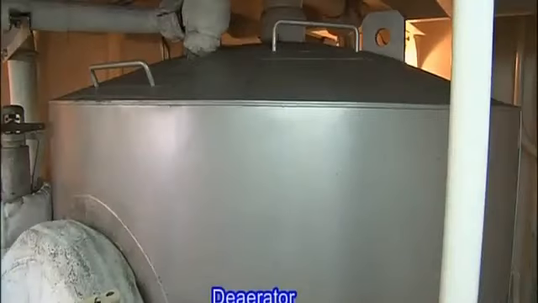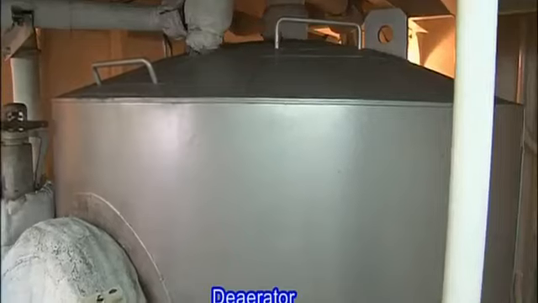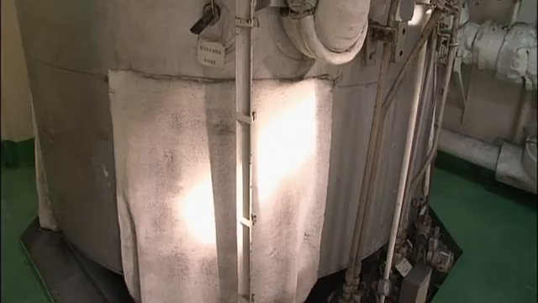The deaerator is a device that removes dissolved air from feed water. The main boiler has a deaerator. The auxiliary boiler does not. Deaerating feed water is vitally important because air, specifically oxygen and carbon dioxide, dissolved in feed water is a major cause of corrosion found in the feed water system and boiler.